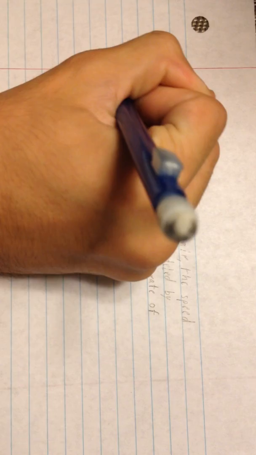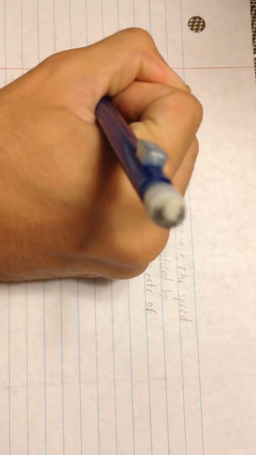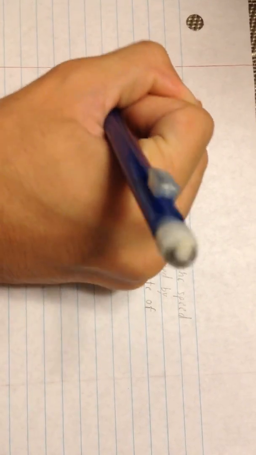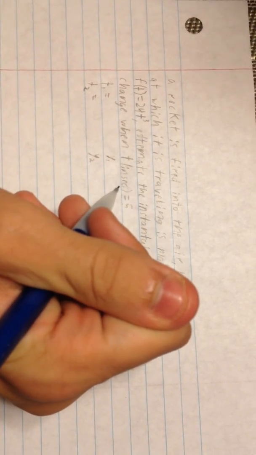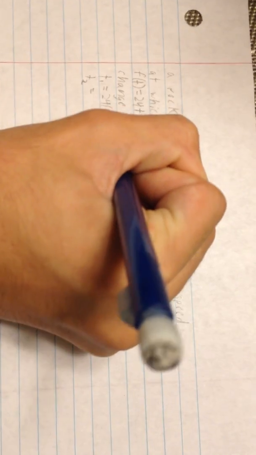So what we want to do is find out what t1 is and then what t2 is. And then we want to find out what y1 is and y2 is, because we are using y2 minus y1 over t2 minus t1. And then to get t1 we'd put 24 times 5 cubed, which is equal to 3000.